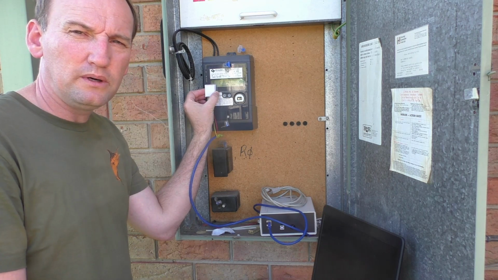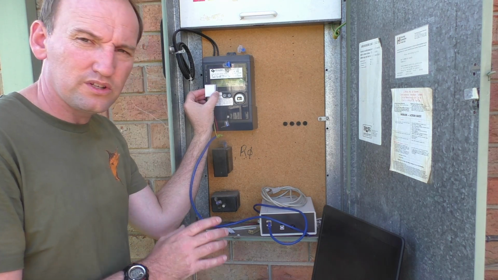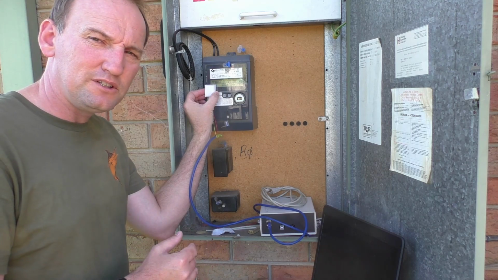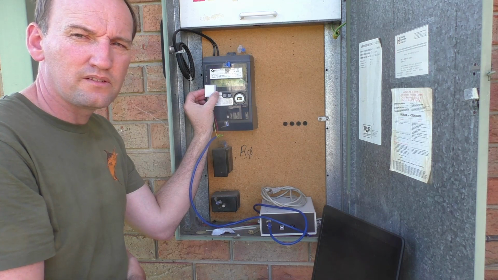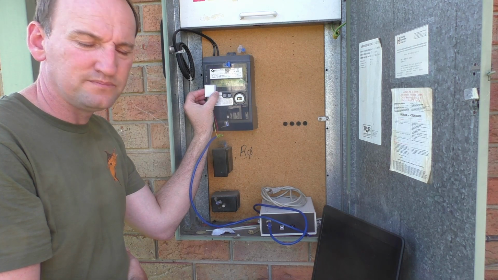But next week I'm going to replace that all with a little ESP8266, upload it to the cloud, and try and fit it all just in front of the smart meter here. Stick around, let's see how it goes.